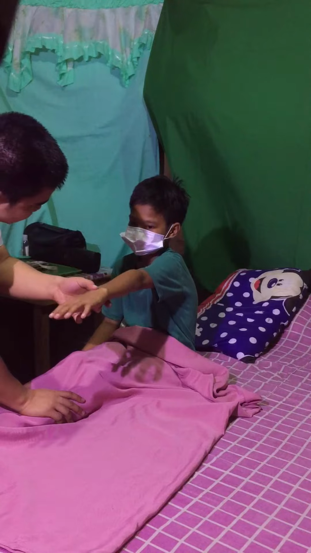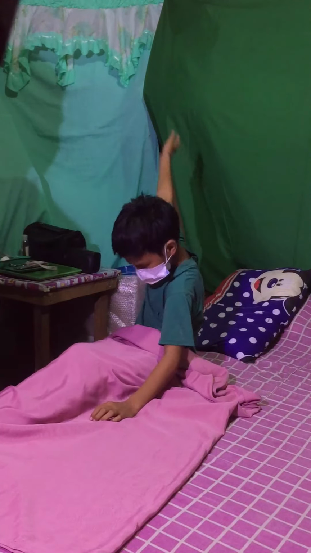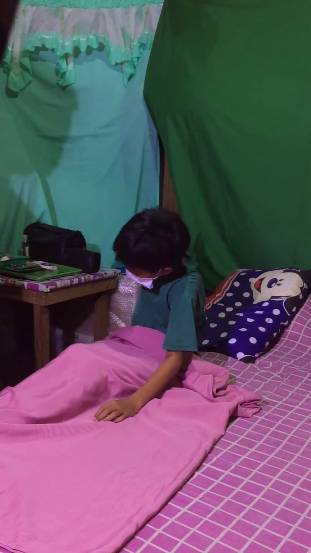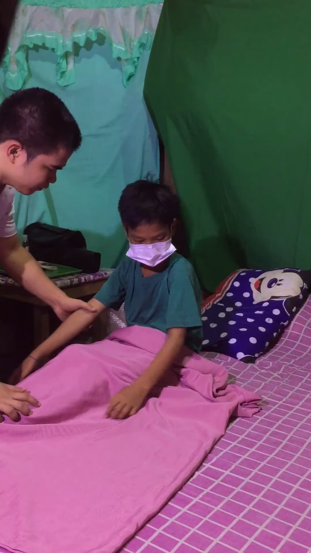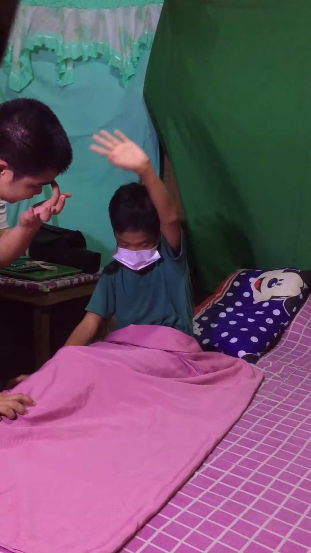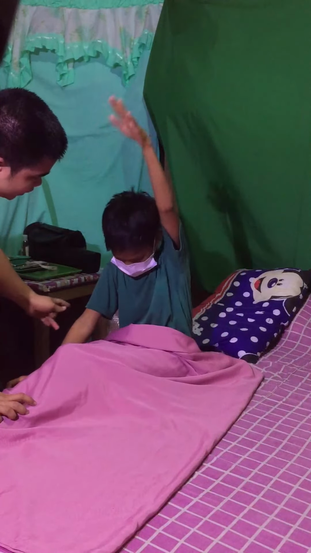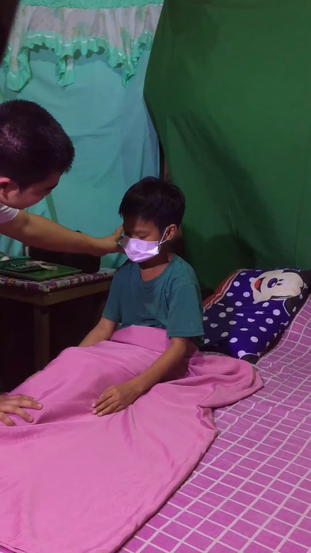Okay, that's good. Move your arm like this. Okay. To the other side. Okay, and the other one. Okay, how about the other? Okay, so that's good. Okay, so now let's move on to the elbows.